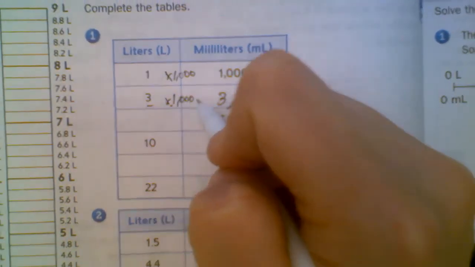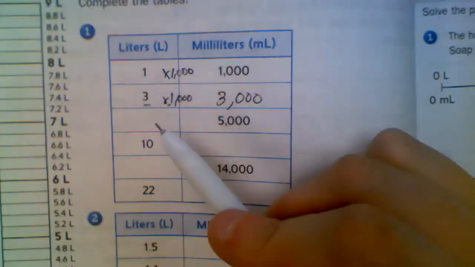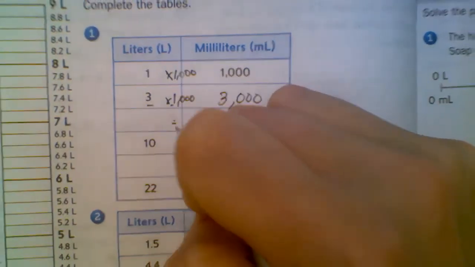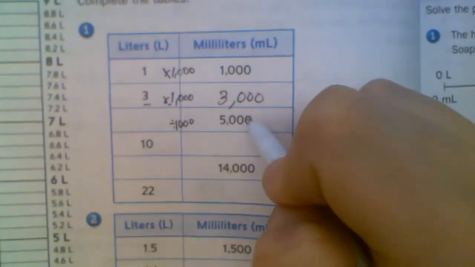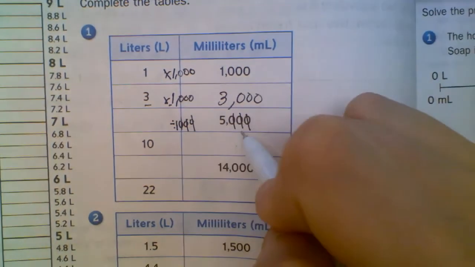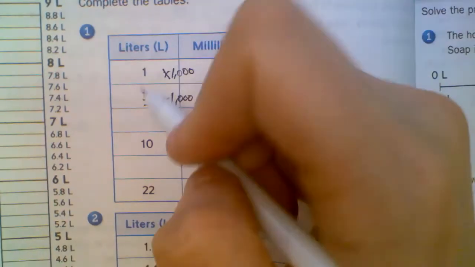Count our zeros, 1, 2, 3. Uh-oh, we ran into a problem. This time it doesn't tell us. Well, we can divide by 1,000 and take off all those zeros. 1, 2, 3. And that would leave us with what times 1 is 5? 5.